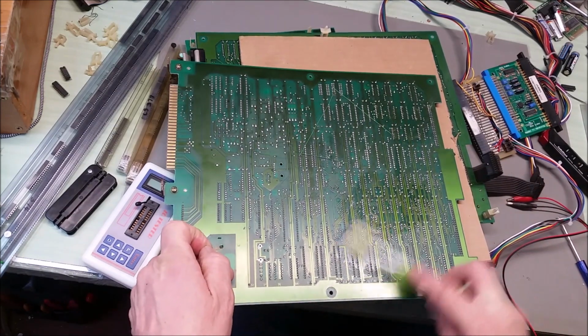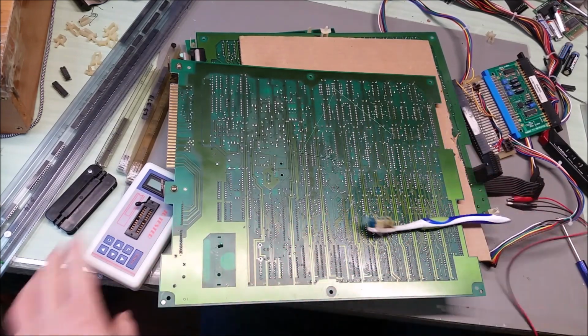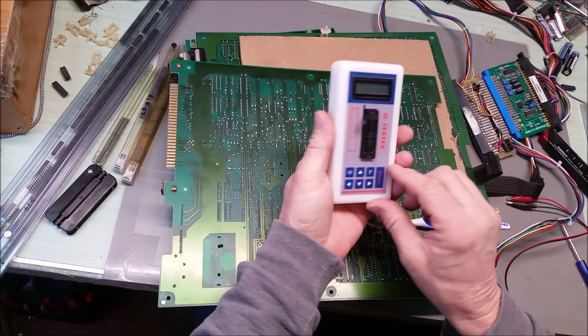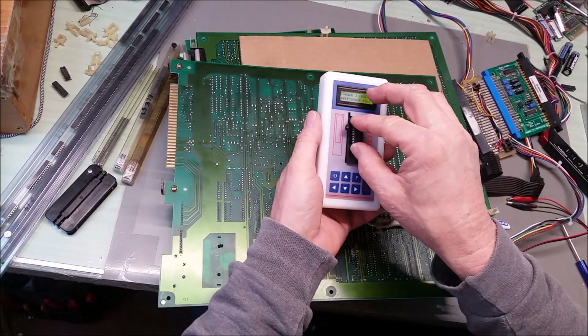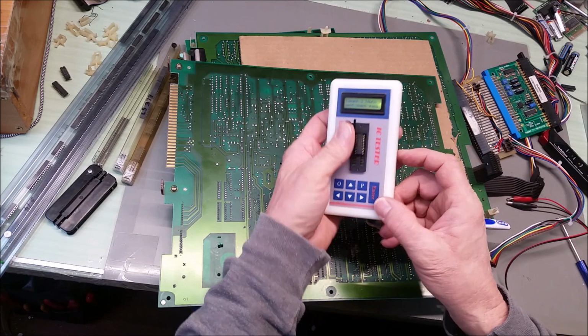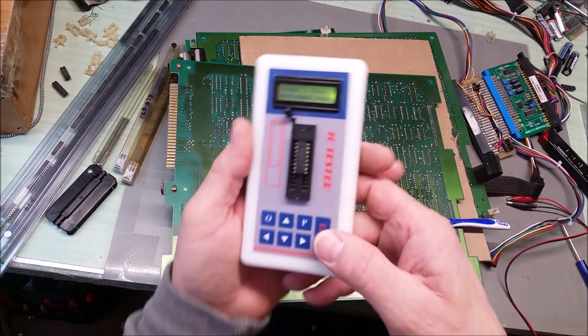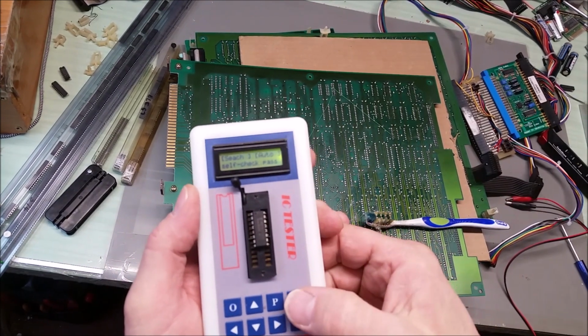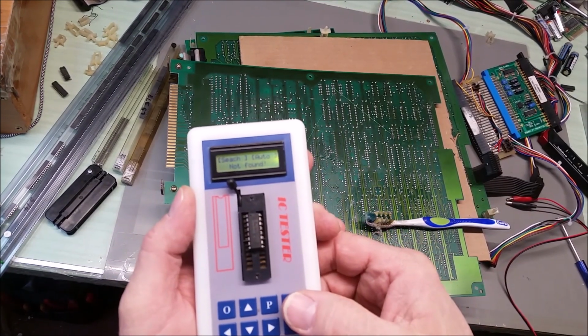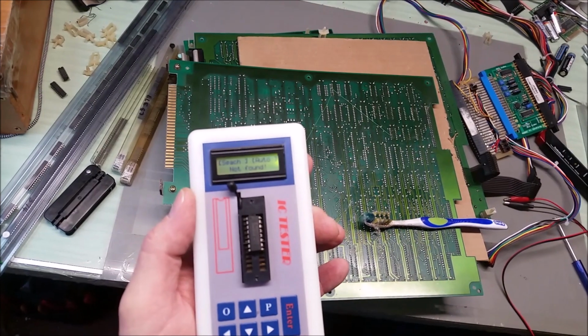But here's my chip tester, and I replaced this. It's a 365. Pop it in here, and let's see. You can see that. Hit the button. It says not found.